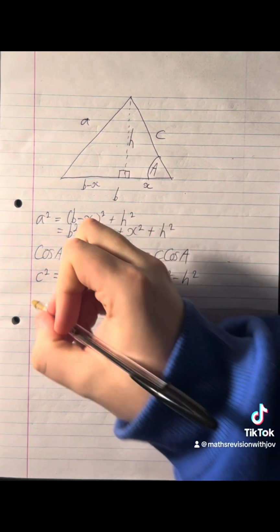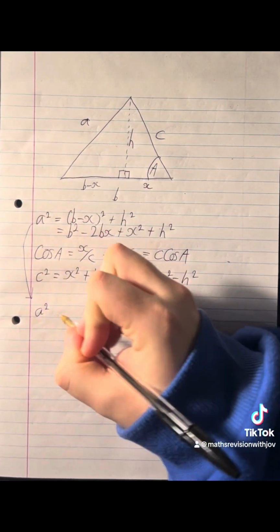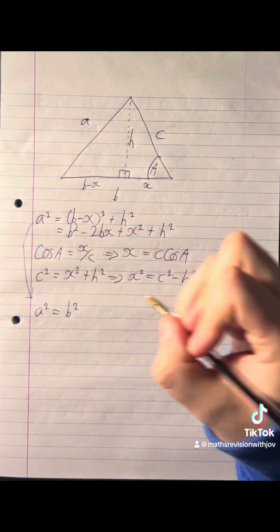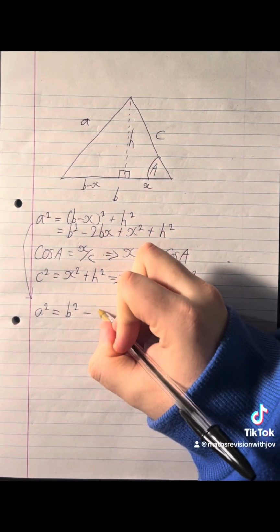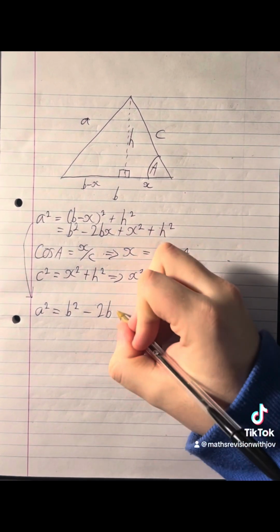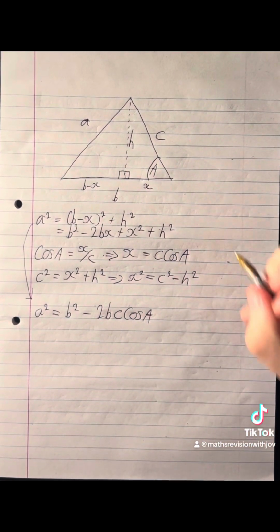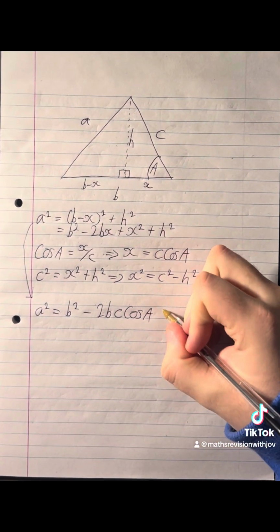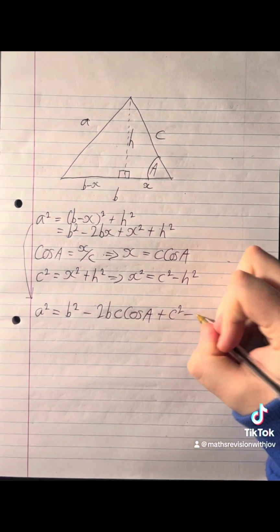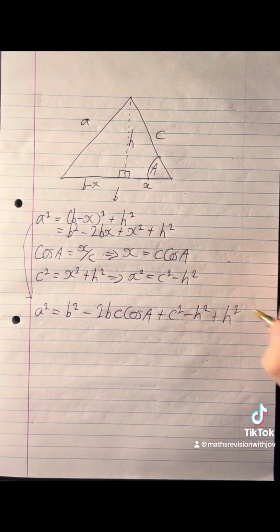So we've got that from here, a squared is equal to b squared minus 2 times b times x. Well, x is c times the cosine of A, and then we get plus x squared. Well, x squared is c squared minus h squared, and then plus h squared.